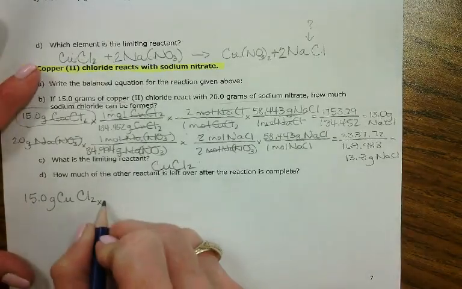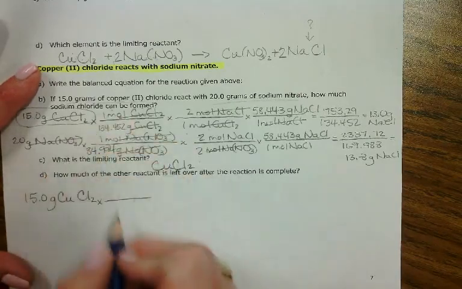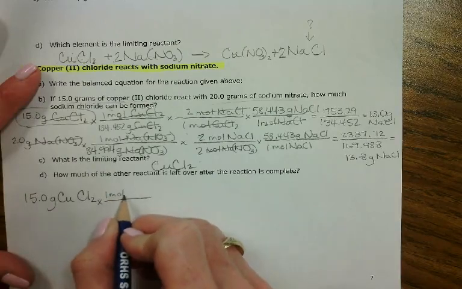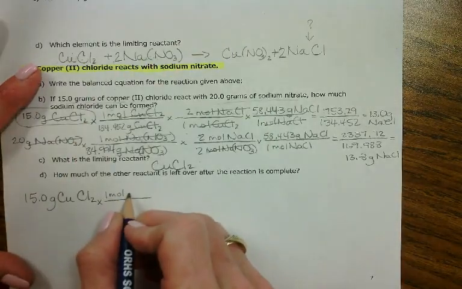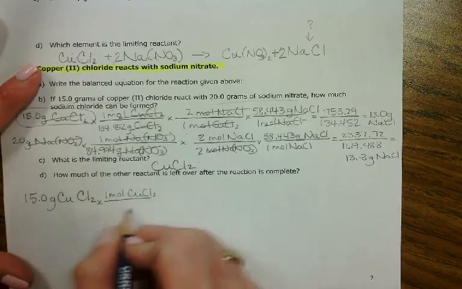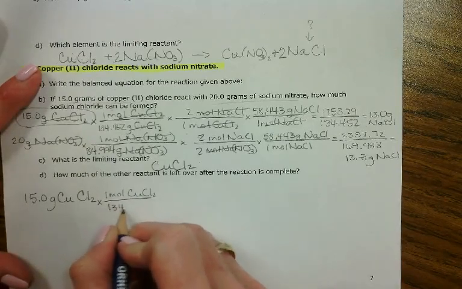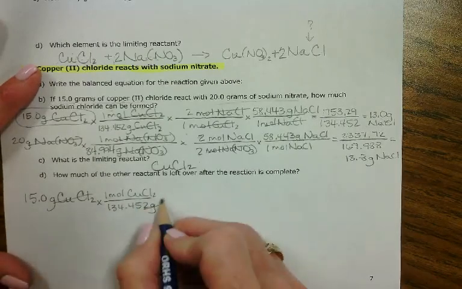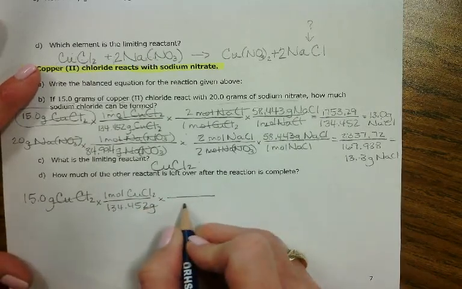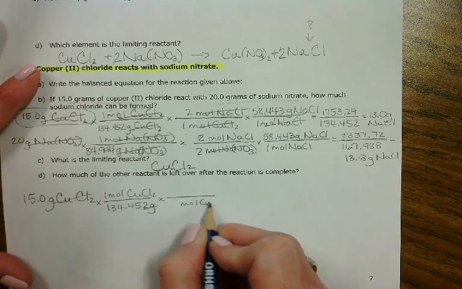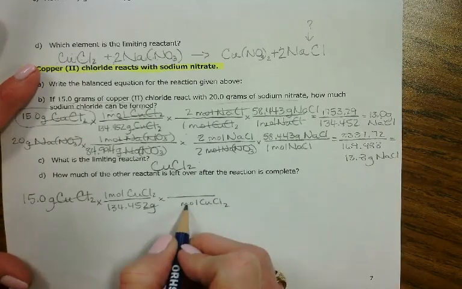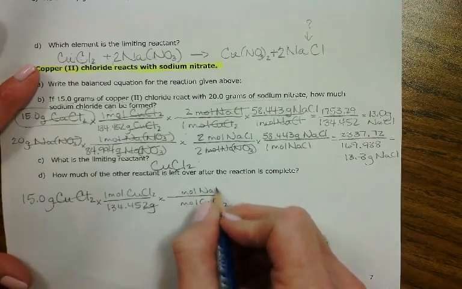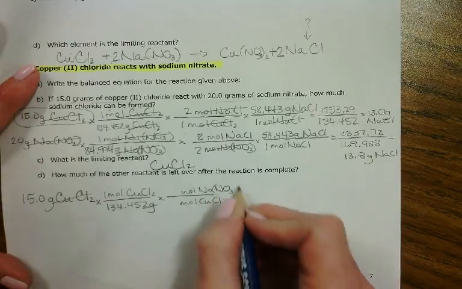Okay, so going from grams of copper 2 chloride, I'm going to use some of the numbers from up here. I have the mass in 1 mole. I need to convert from moles of copper 2 chloride to moles of sodium nitrate. 134.452 grams. Okay, so grams will cancel. Then I'm going to just go down moles of copper 2 chloride. And then I'm going to convert to moles of sodium nitrate.